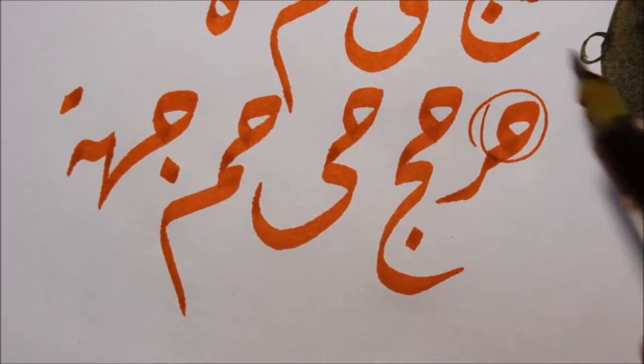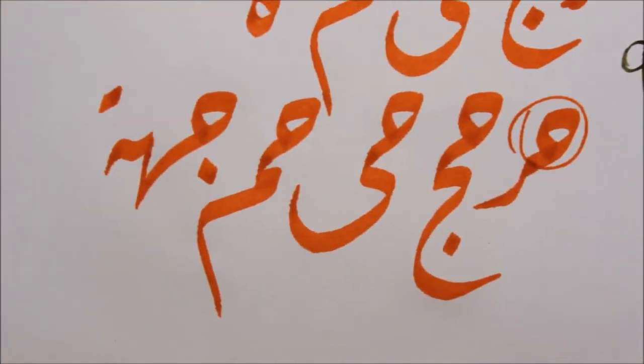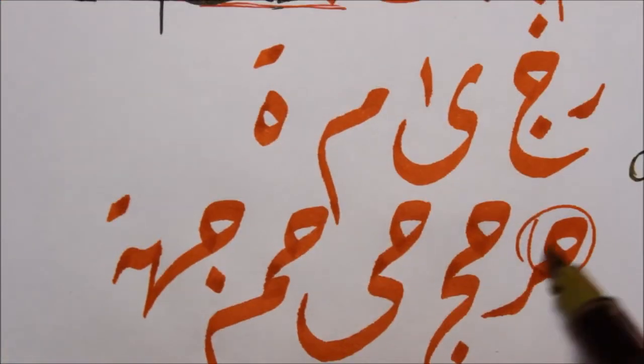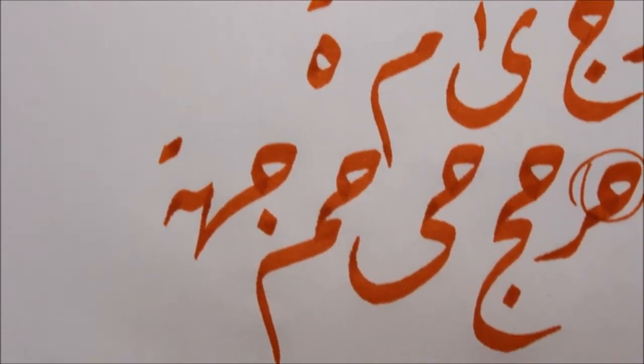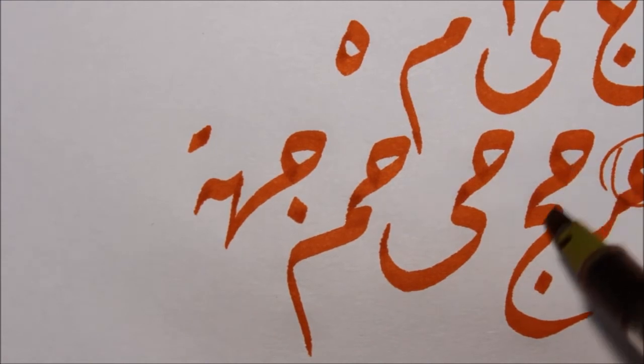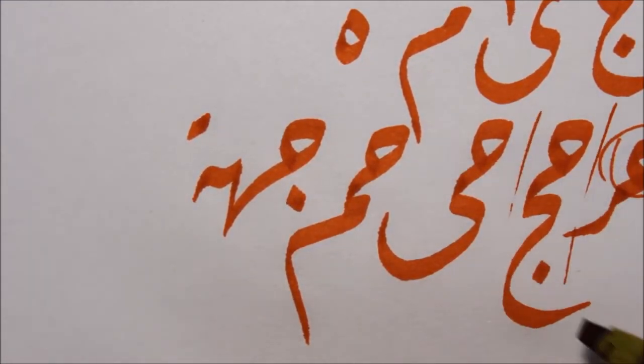So this is basically the same shape as this one we learned here. There's no difference between it. The only difference is that you just have to think about the following letter. You could practice the ha and the jeem, by the way. Now you know both of them, how they look like.